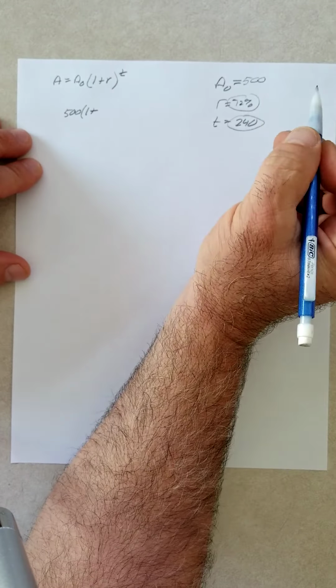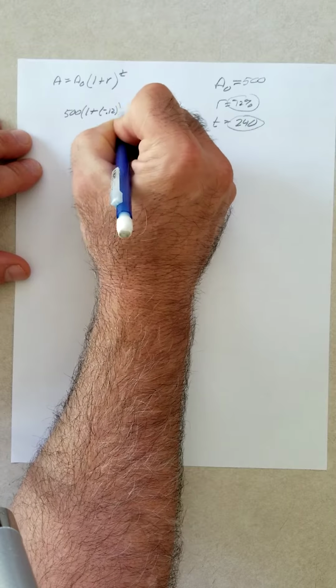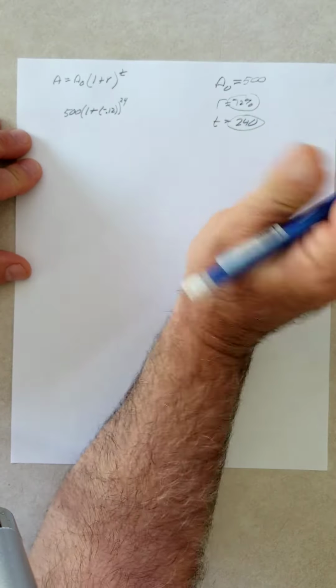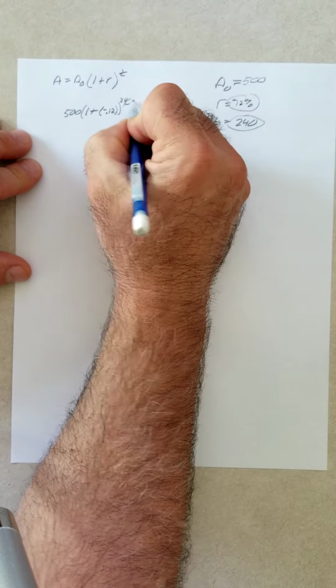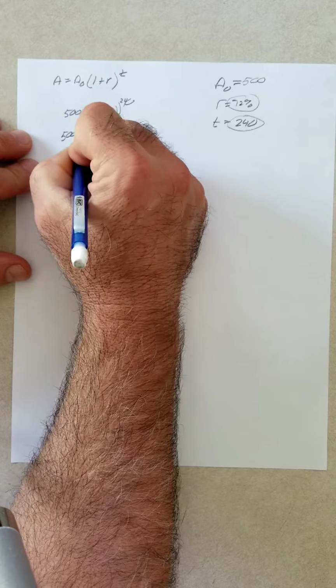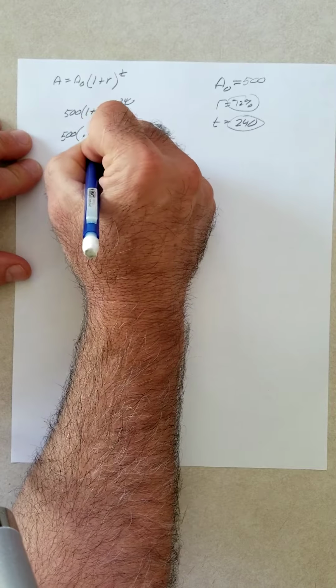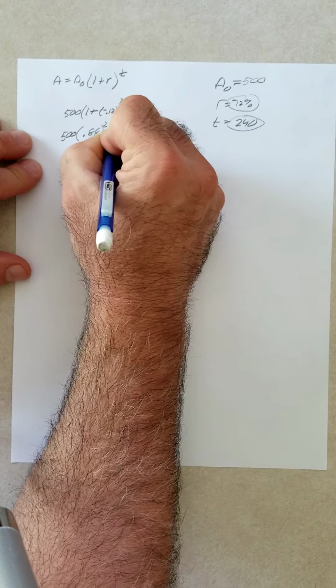equation here, I put a wrong number. I wrote 24 and calculated incorrect. So maybe that's why you're asking. It is actually 240. So this is going to be 500 times, now you got to subtract there, 0.88 raised to the 240.